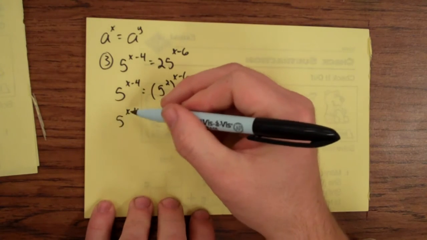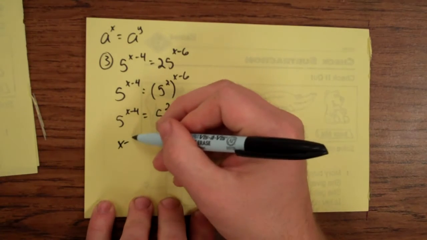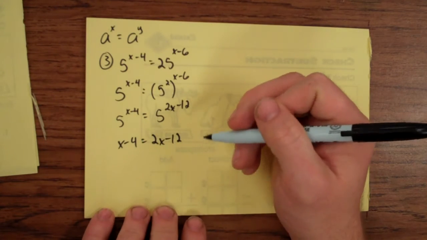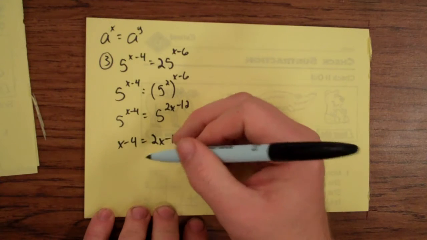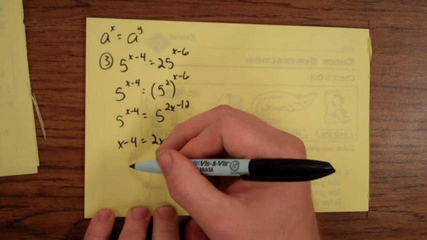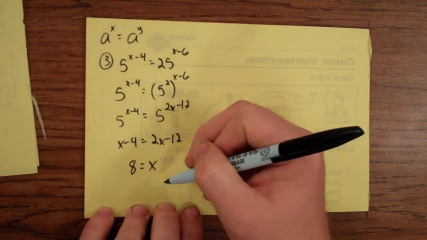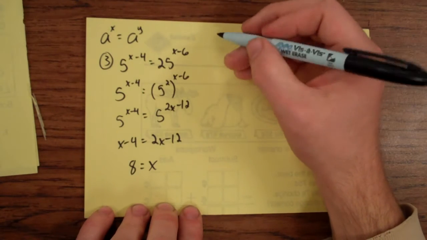All right, now this is 5 to the power and 5 to the power, so these are the same base of 5, so x minus 4 must be equal to 2x minus 12. It's the only thing that makes sense. Let's solve for x. I'm going to subtract x from both sides. I'm going to add 12 to both sides, so I get 8 equals x. You can throw it back in there and find out that that is true.